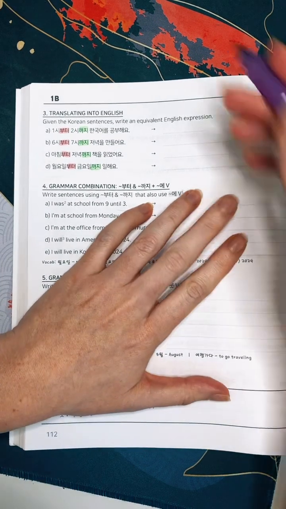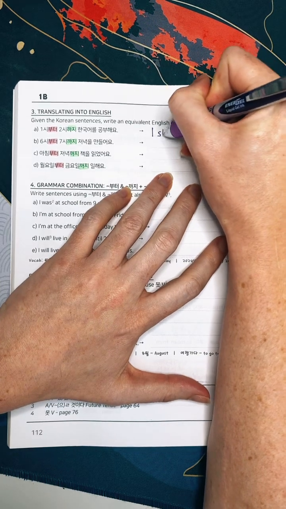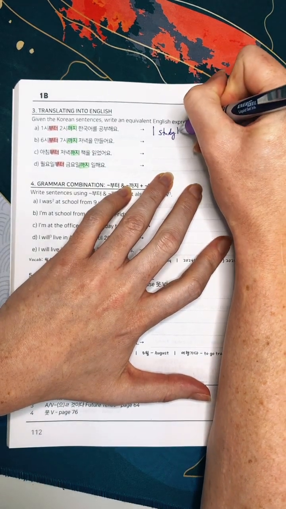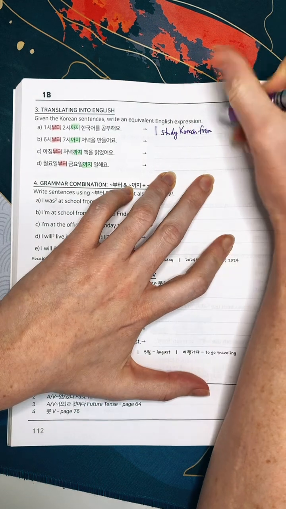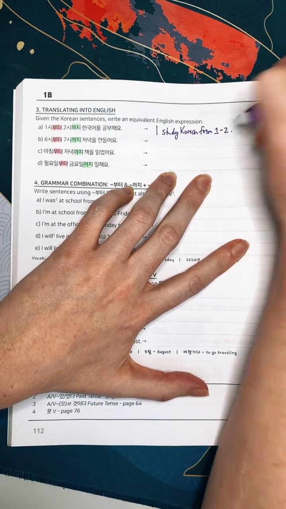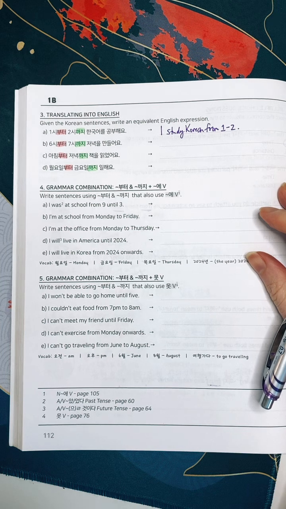Perfect. Yes, this means I study Korean from, I'm just going to write this shorthand because it's easier, from 1 to 2.